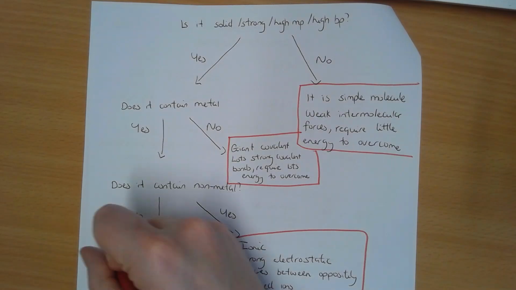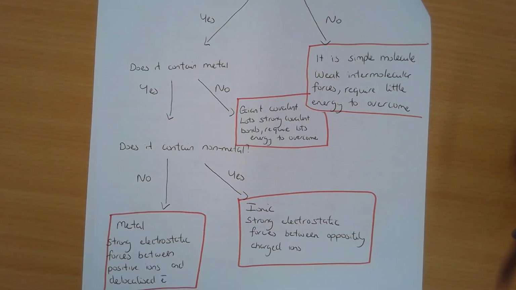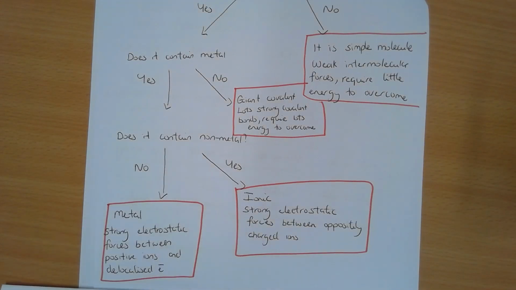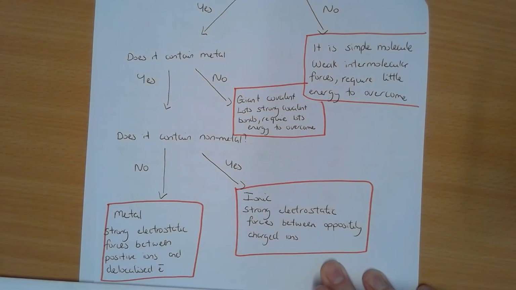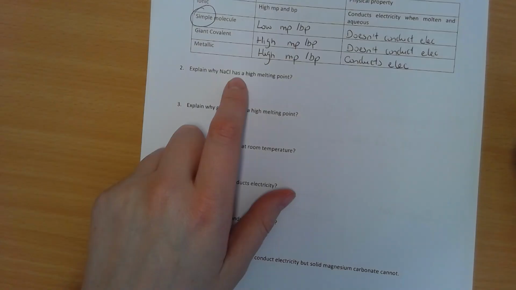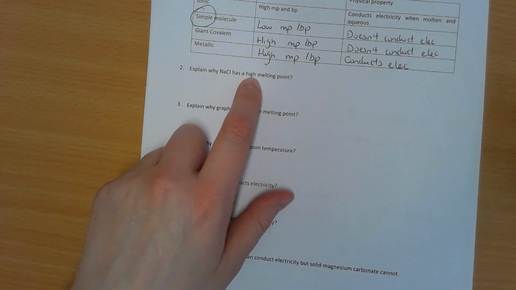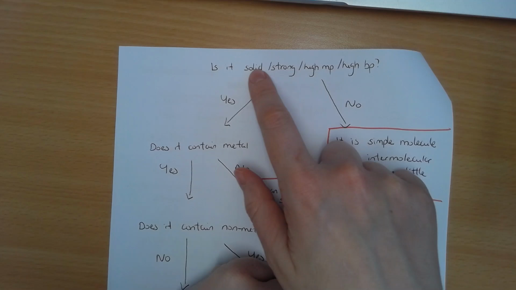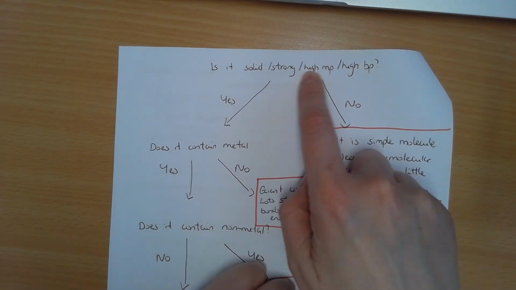All right, so I'm going to show you how to use my flowchart. You're going to use it to answer the questions on the next page. So if I turn over here, it says explain why NaCl has a high melting point. Come back to my flowchart. Is the melting point high? The answer is yes. So I come here. Does it contain a metal?